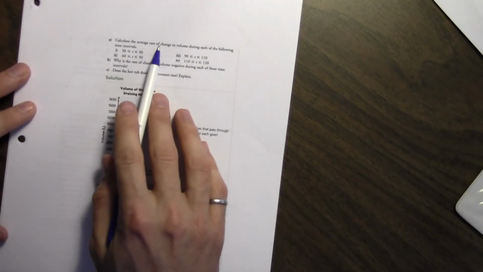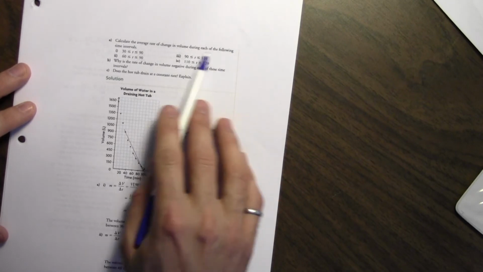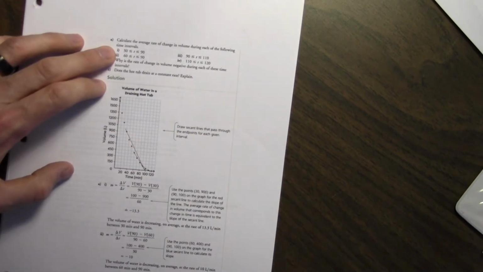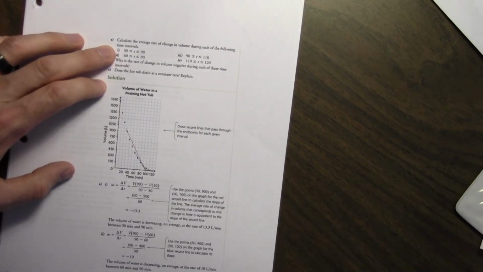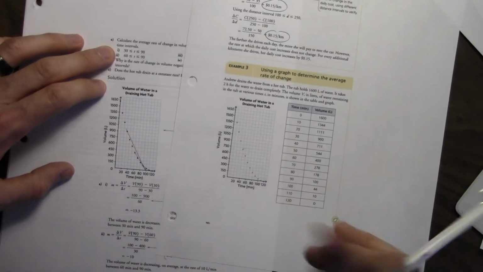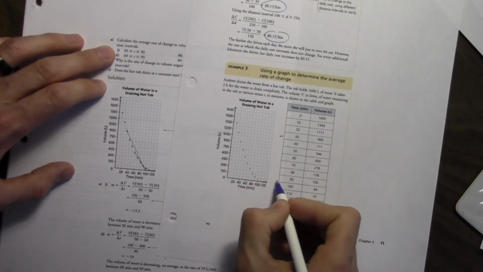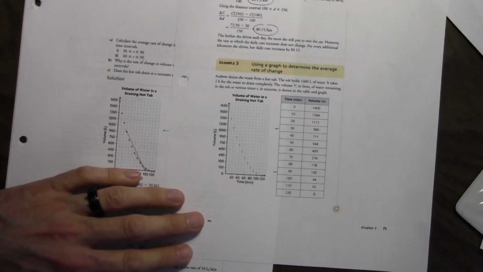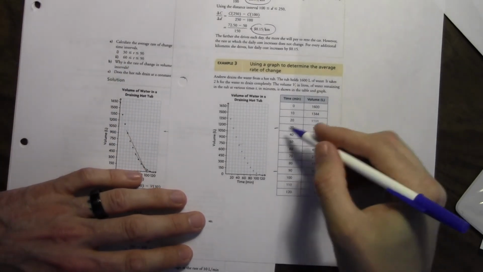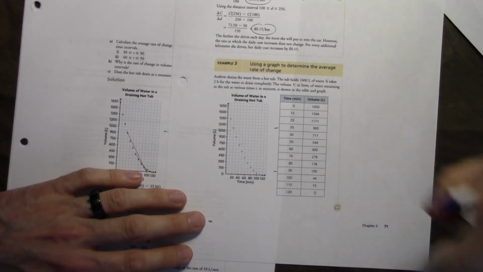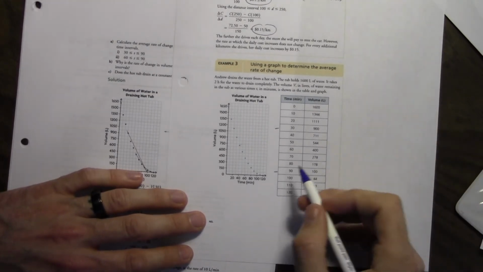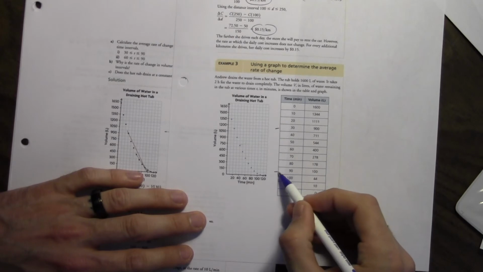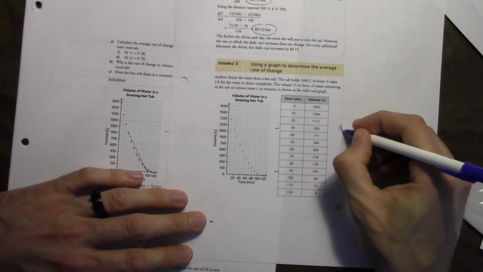It says calculate the average rate of change in volume during each of the following time intervals. So between 30 and 90, how do I calculate the average rate of change between 30 and 90? Anthony. So I want to get the average rate of change. Anthony, what do you think? Between 30 here and 90, how do I get the average rate of change?